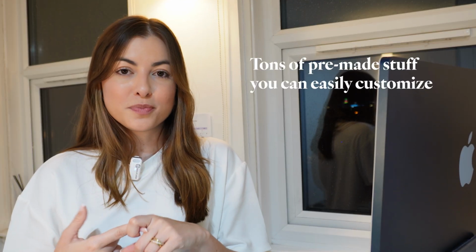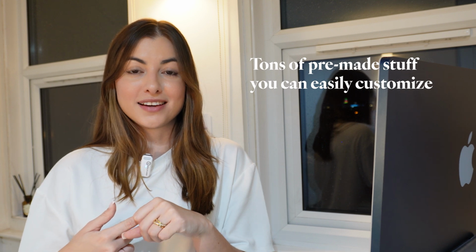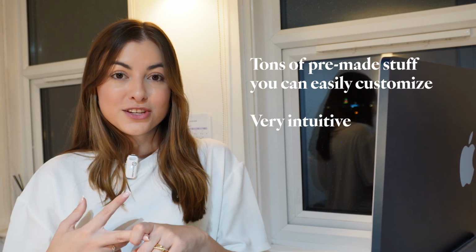Okay, let's talk about the good and the bad of each of these platforms. Let's get down to the nitty-gritty, because no tool is perfect, right? But you want to think about your dream customer, who you are creating this template for, because it has to be easy for them. So here are some Canva awesome points. There are tons of pre-made stuff that you can customize. It's very intuitive.